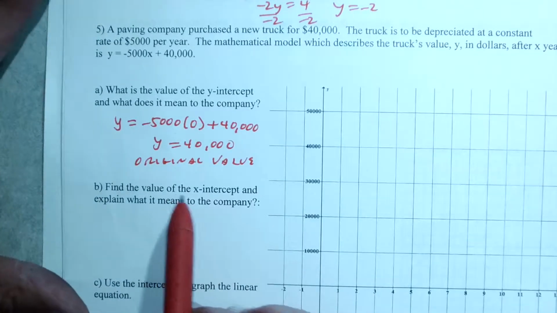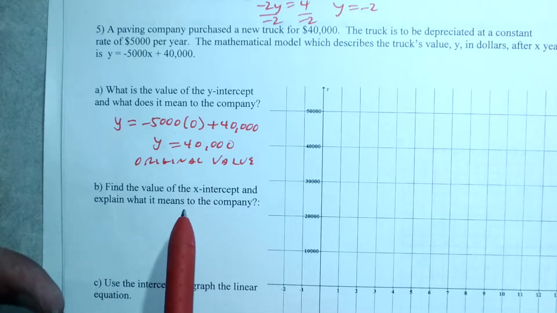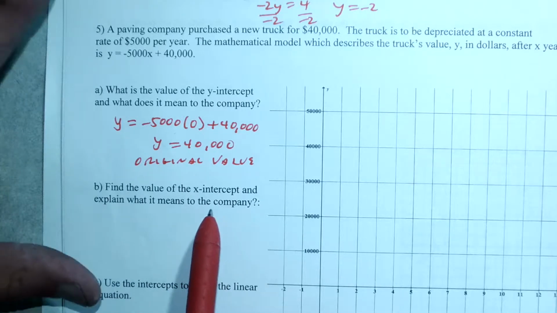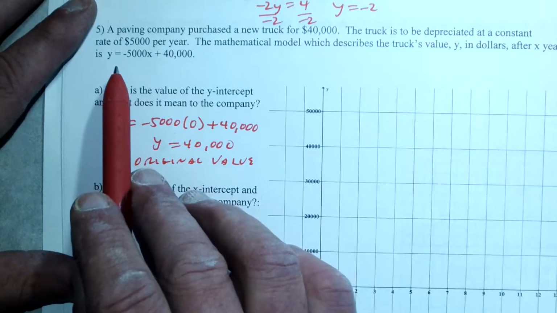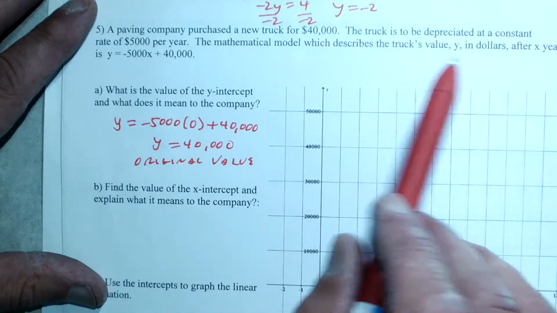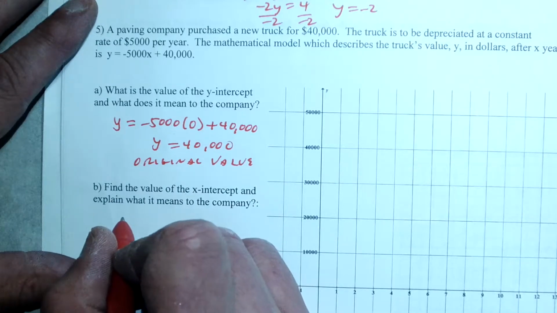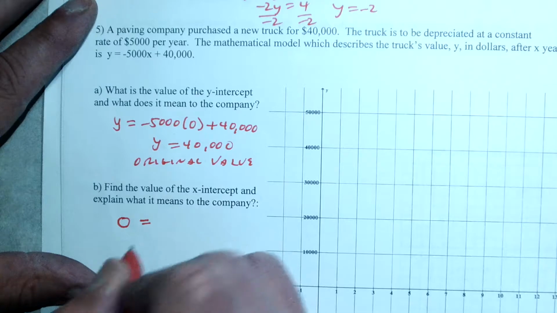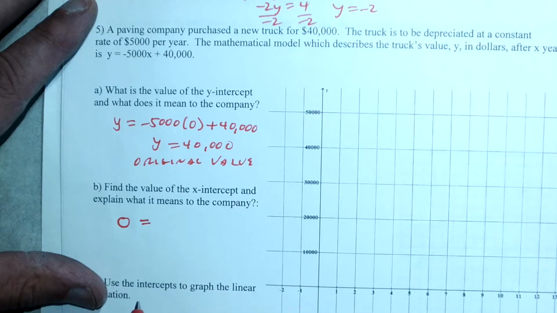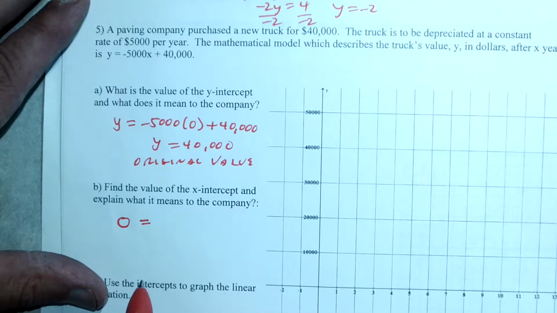It says find the value of the x-intercept and explain what it means to the company. So the x-intercept is where y is 0. Well, remember, y is the truck's value. So if the truck's value is 0, that must be at the end of not the ownership of the truck necessarily, but the end of the depreciation of the truck as an asset to the company.